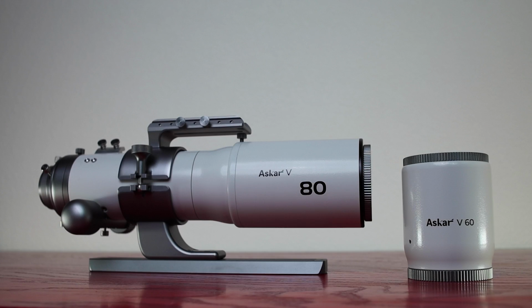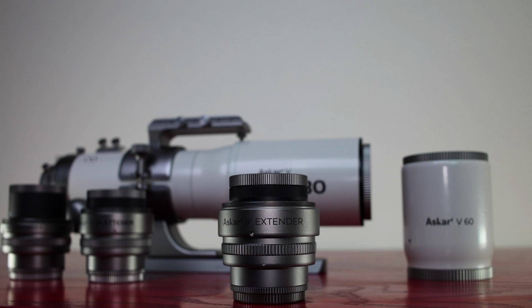We're then going to explore the different modular configurations that are possible with this telescope, and then we're going to explore what the pros and the cons of having a system like this is. So, grab a snack and let's dive in.